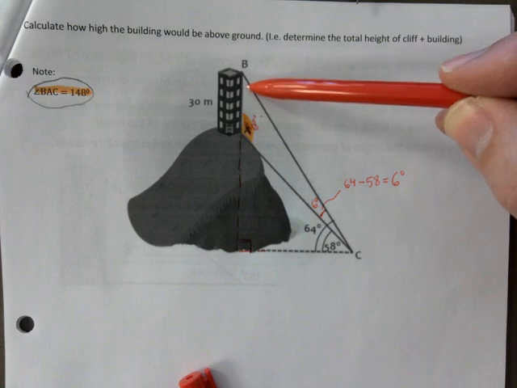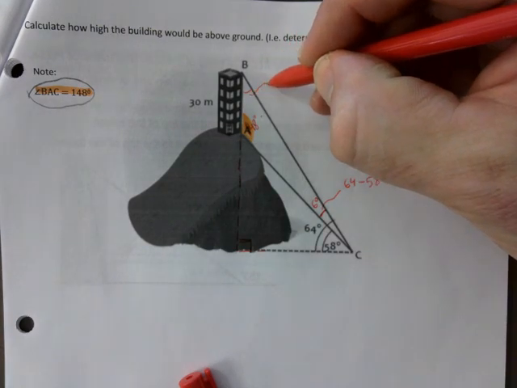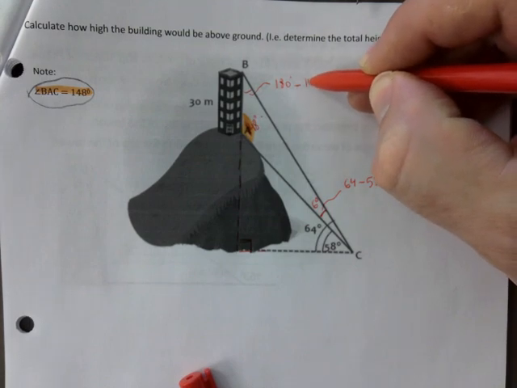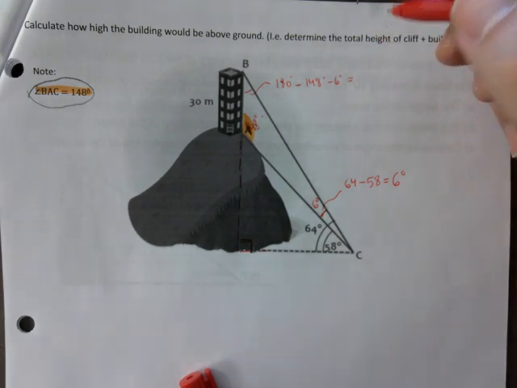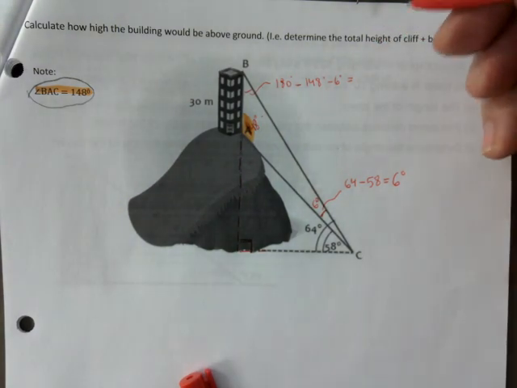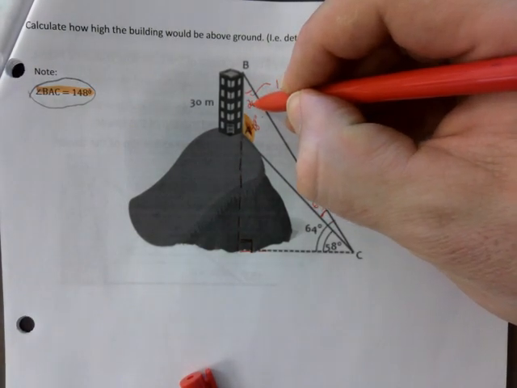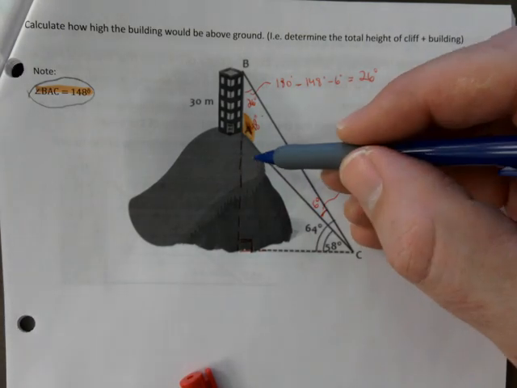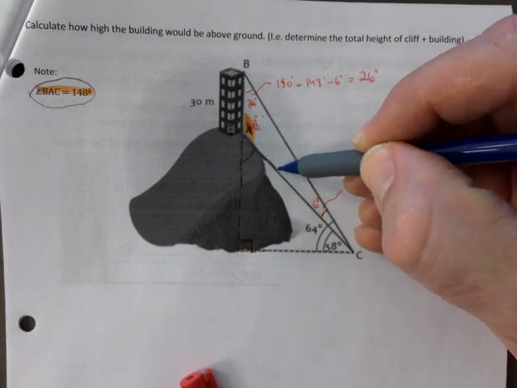Now I can find this one up here. I have 2 out of 3 angles. So this angle over here is 180 minus 148 minus 6. That is 26, yes. You got those? So I'm going to write the 26 in there as well. You got lots of information there, by the way. I'm just going to keep going because I like angles, right? Who likes angles? Anyways.